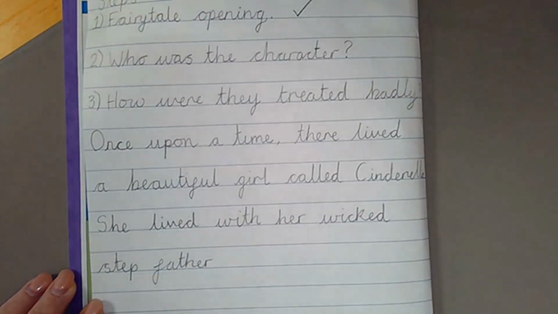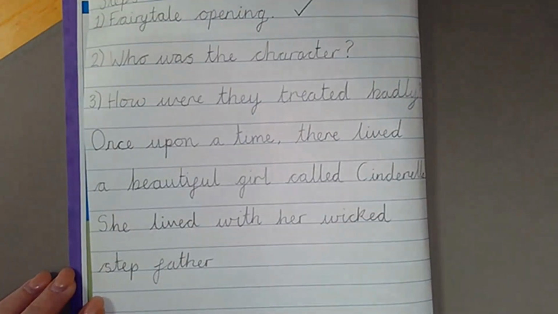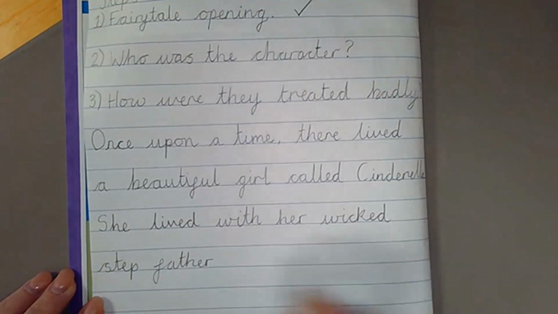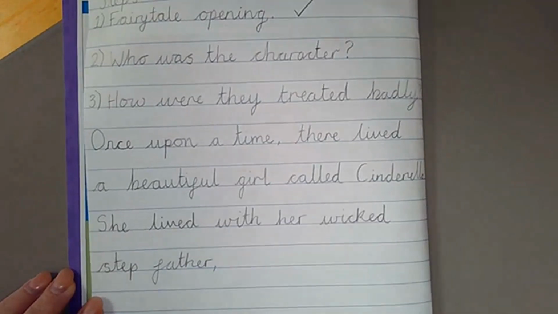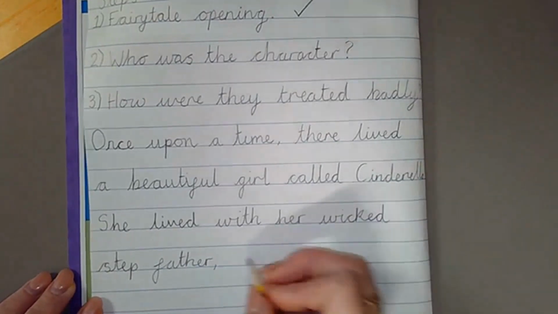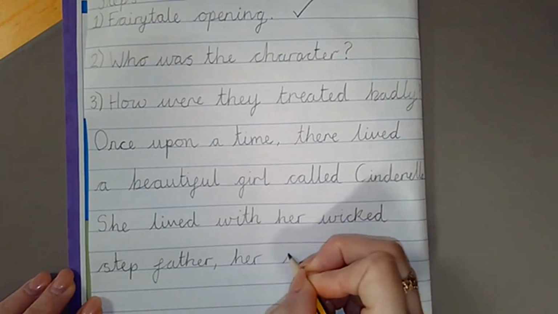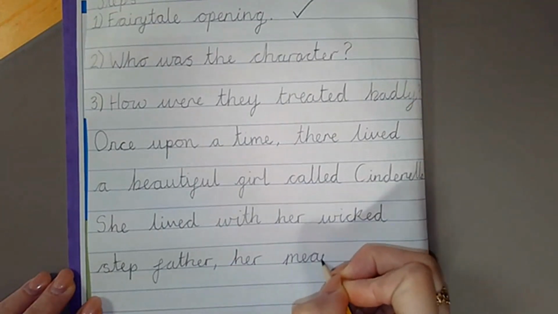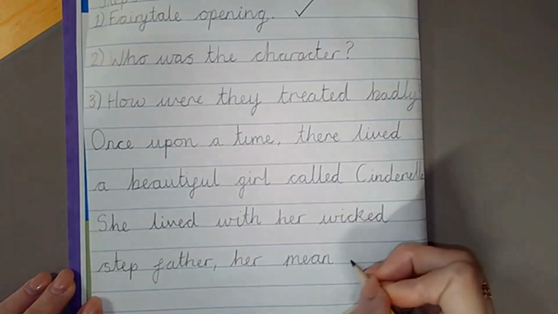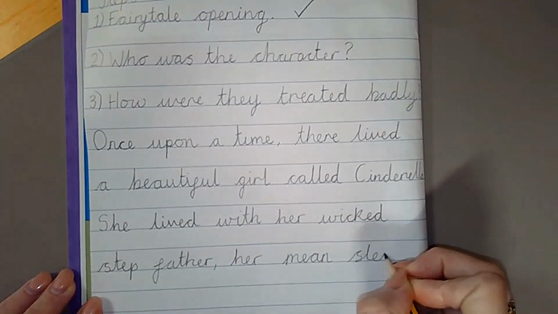Now, instead of just writing wicked stepfather and mean step cousins, I also wanted to have a third one just to really make that point effective. So I'm going to also say her pet cat, and this is when you can be using those ideas you came up with. She lived with her wicked stepfather, comma, because I'm listing, her mean, using the adjective mean there, step cousins.